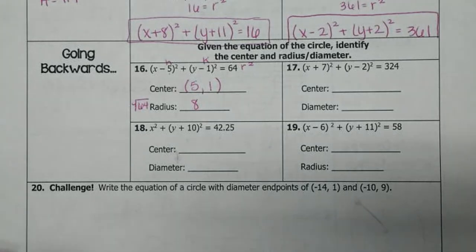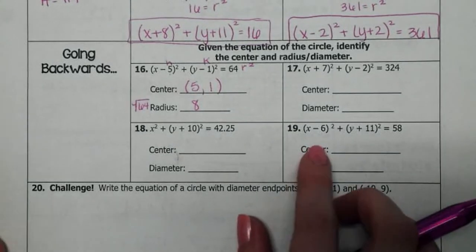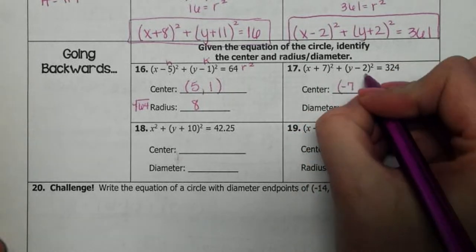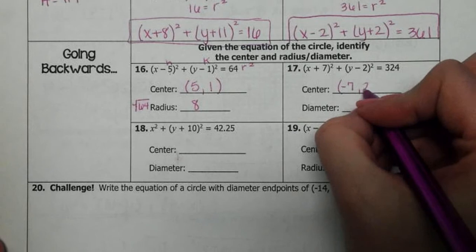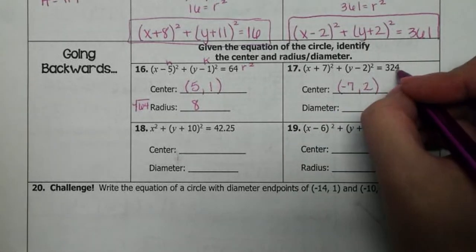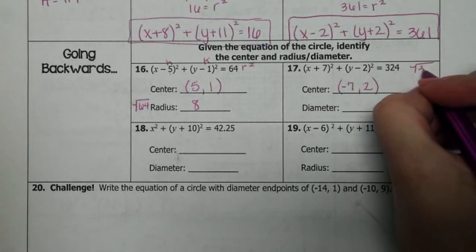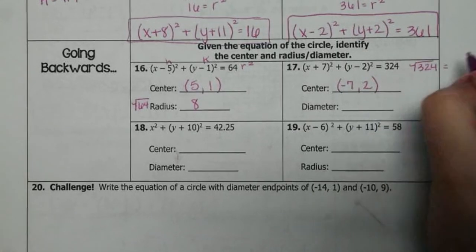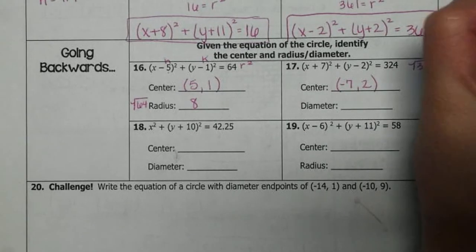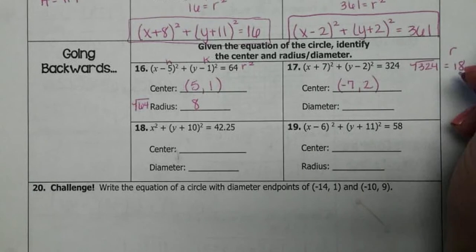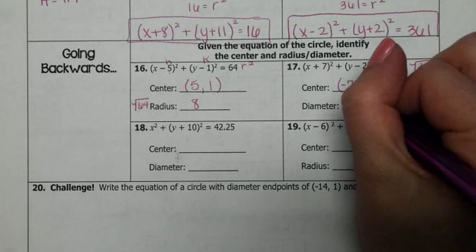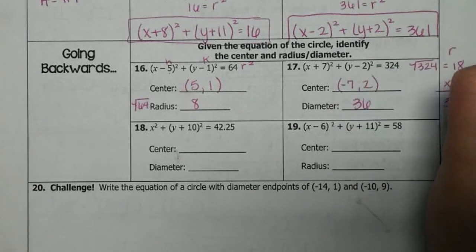Alright. So number 17, I have to work backwards. If it was a positive 7, now it's a negative 7. A negative 2 turns to a positive 2. And now to get the diameter, first of all, to get the radius, I have to take the square root of 324, which will give me 18. But this is my radius. So to get the diameter, I just have to multiply it by 2, which will give me 36. Make sure you pay attention to what it asks for.